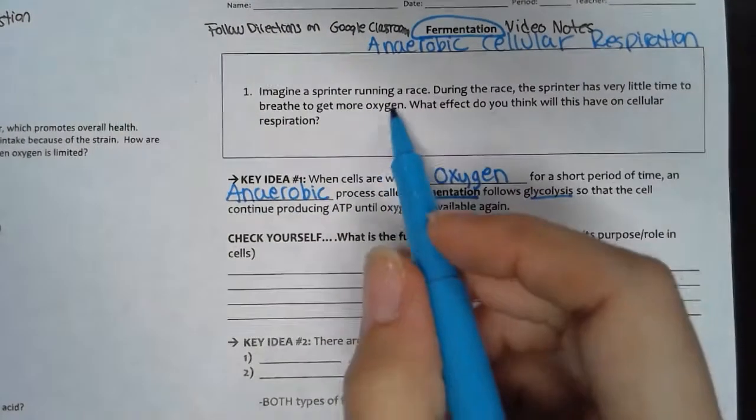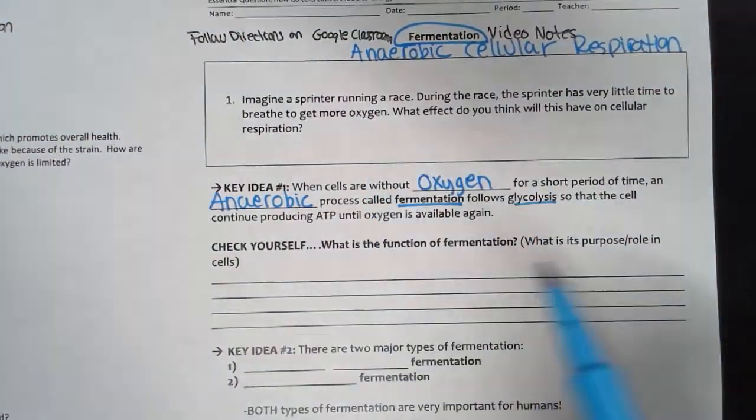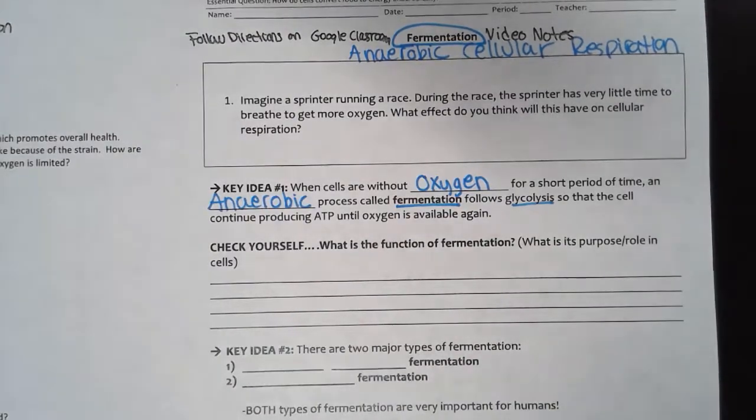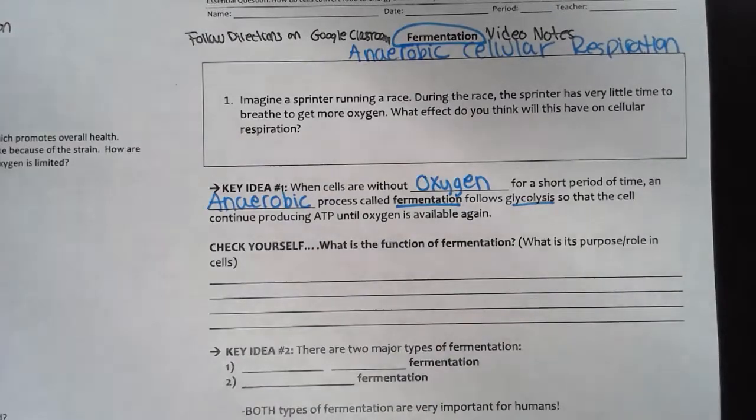All right, I want to take us back to this example here with this sprinter running a race. So as you know, whenever you're running or exercising, your breathing becomes slower. That means that you're not getting enough oxygen. However, this sprinter still needs energy to finish that race, right?